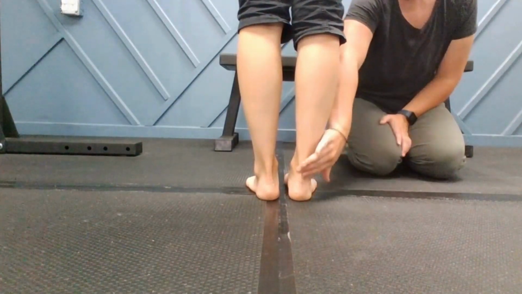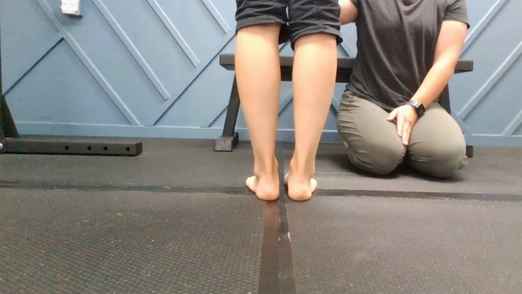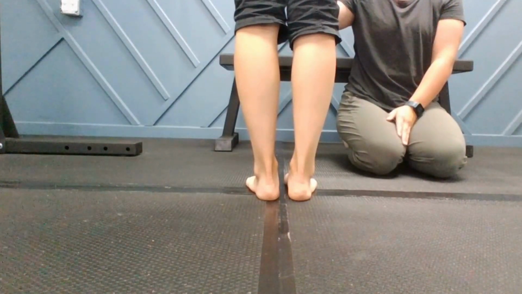So we will sometimes load. Is this going to go through exercises, or are you just looking at assessment still? Oh, we can do both.